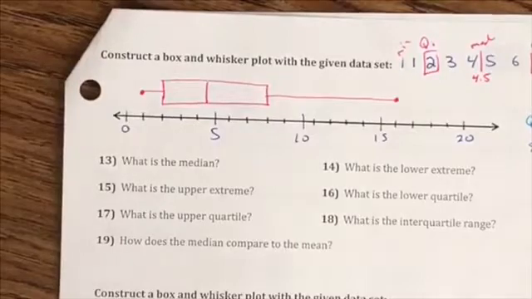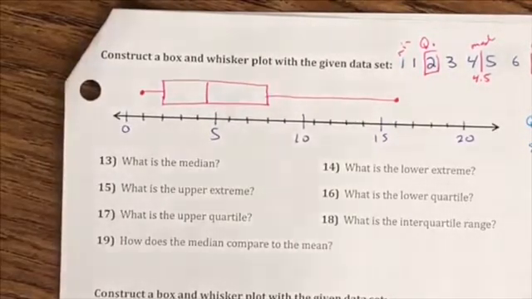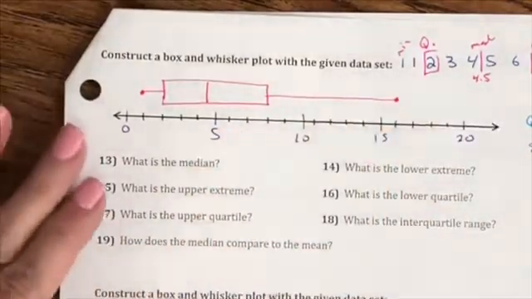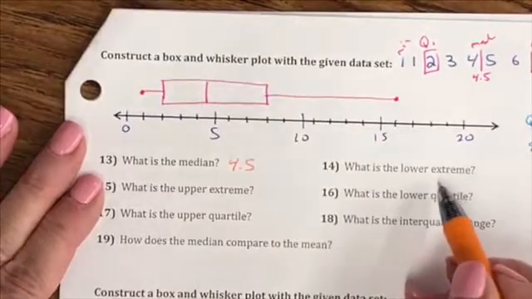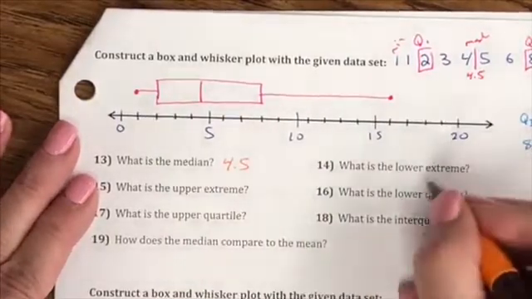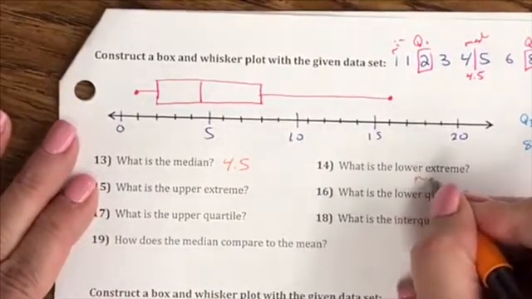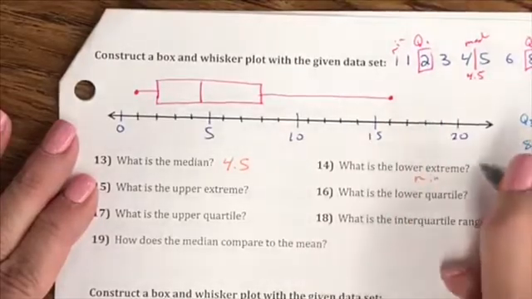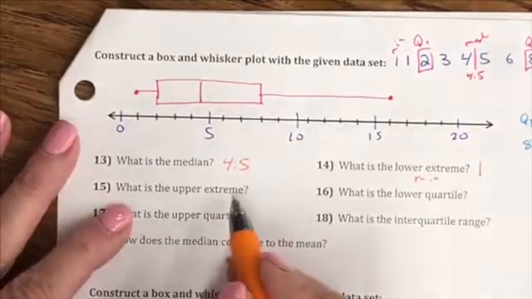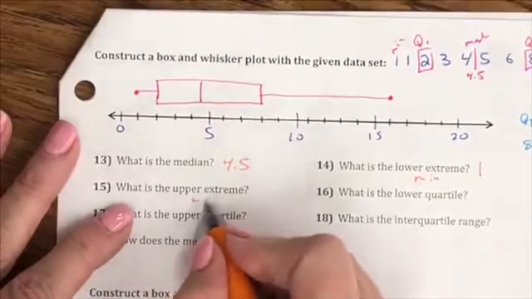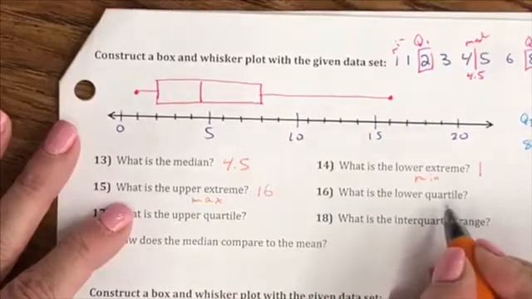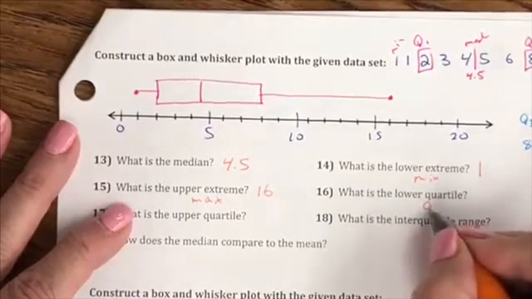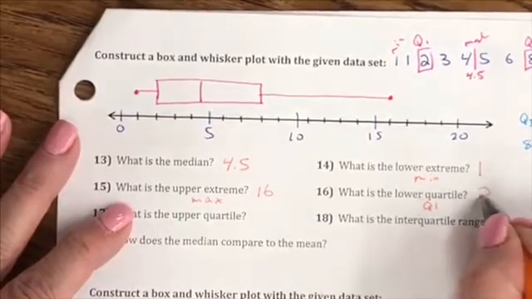Okay, so what is the median in this situation? Well, in this situation, our median is 4.5. It says, what is the lower extreme? The lower extreme is the same word for the min. What is the min? The min in this situation is 1. What is the upper extreme? That is the same word as max. So what is our maximum number? That is 16. What is a lower quartile? That's the same thing as saying, what is Q1? Q1 in this situation is 2.